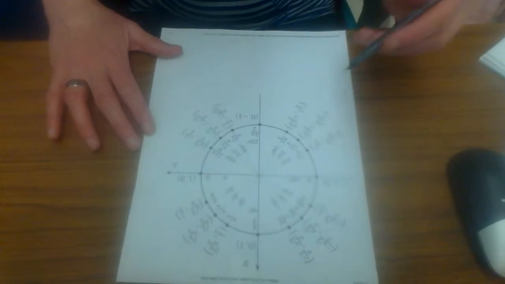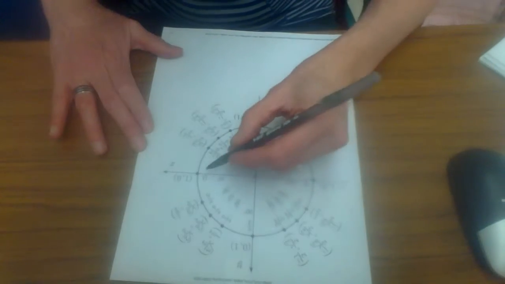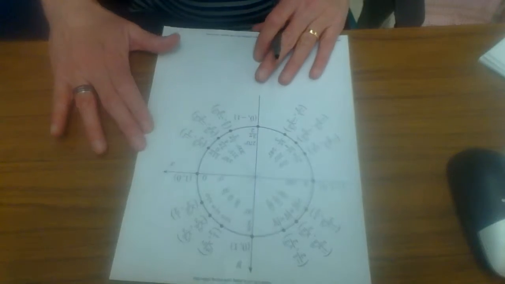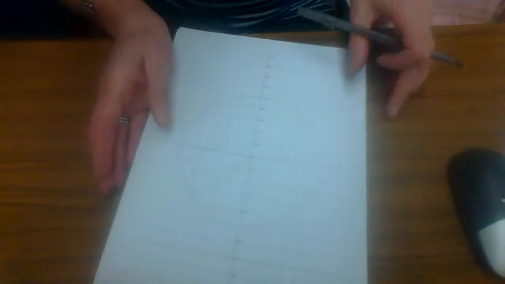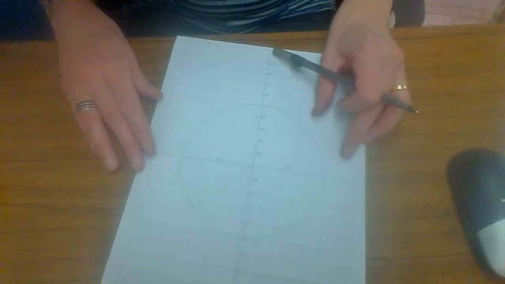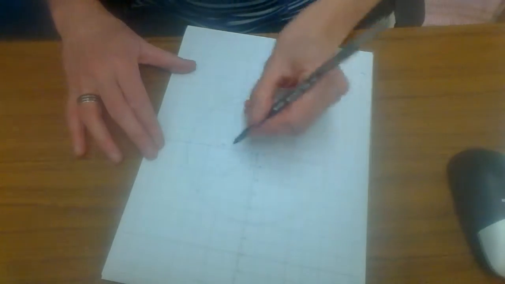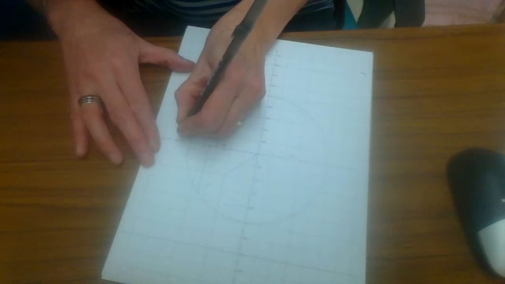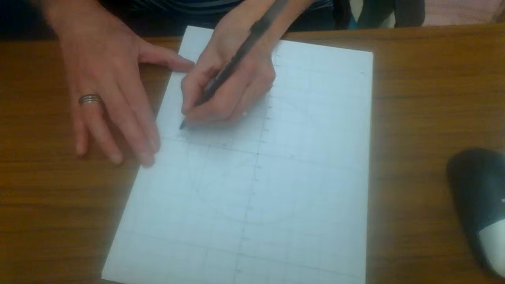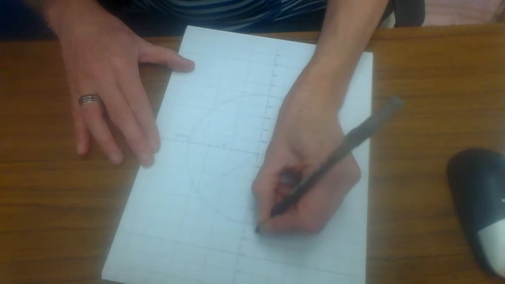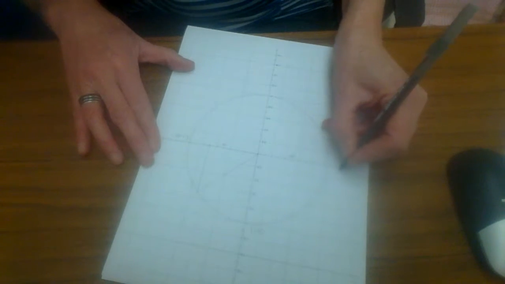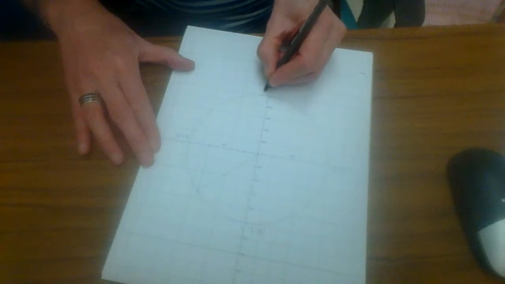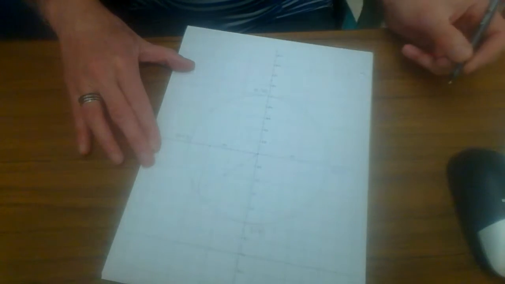So let's start by saying that the unit circle is a circle with radius 1 centered at the origin. So here we go, a circle, radius 1, centered at the origin. So I can fill in these points. If the radius is 1, that's 1, 0. This point is 0, 1. This point is negative 1, 0. And this point is 0, negative 1.